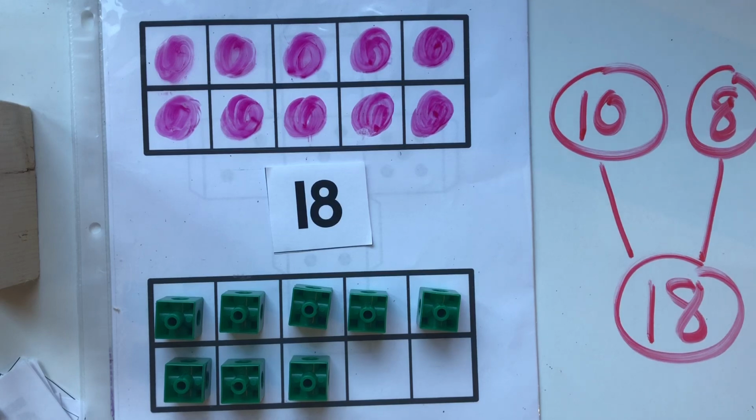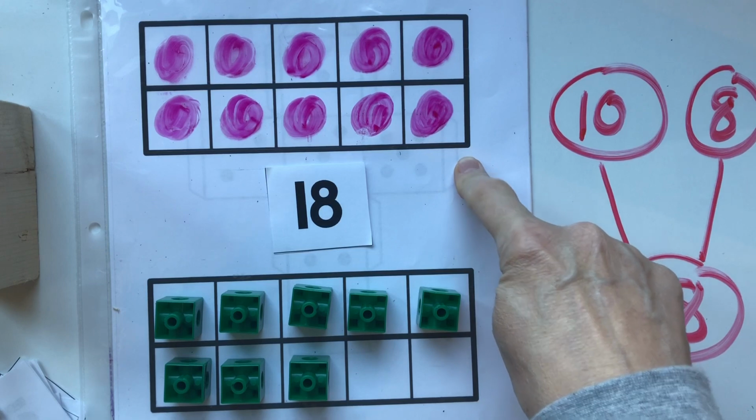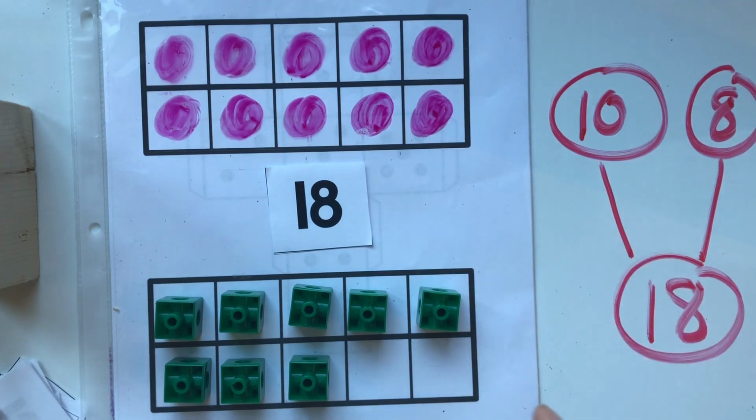Now, if you don't have this paper from the toolkit, no worries. You can just make 2 10 frames. And they're easy, right? Awesome.